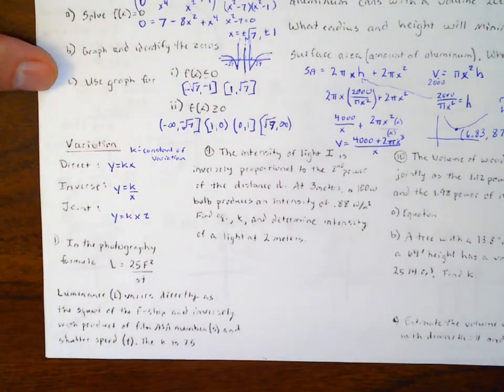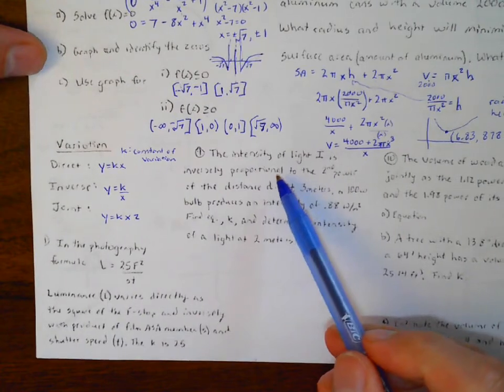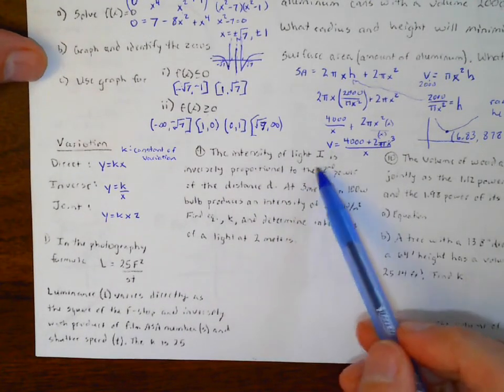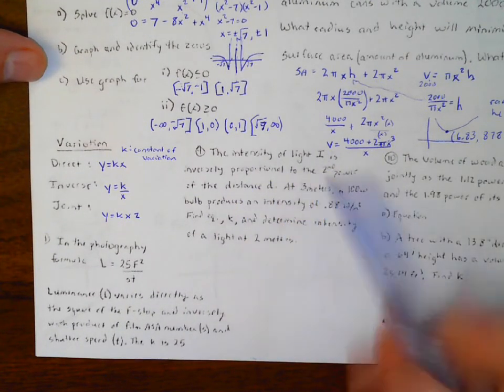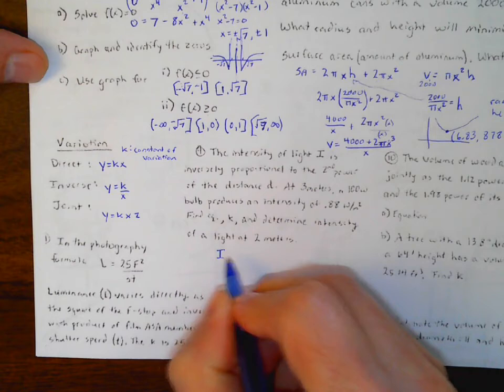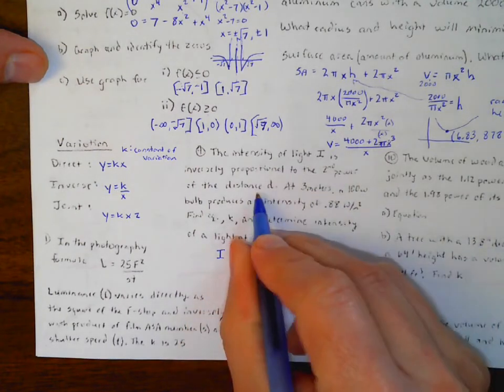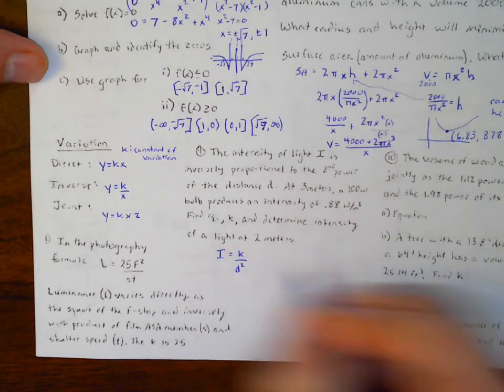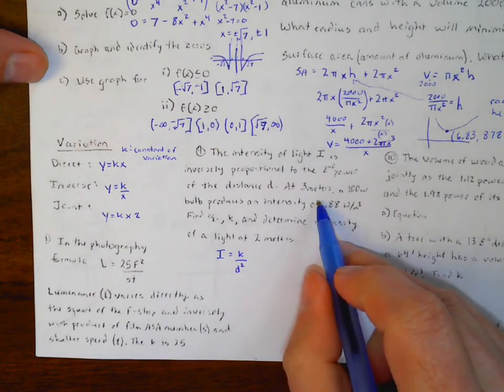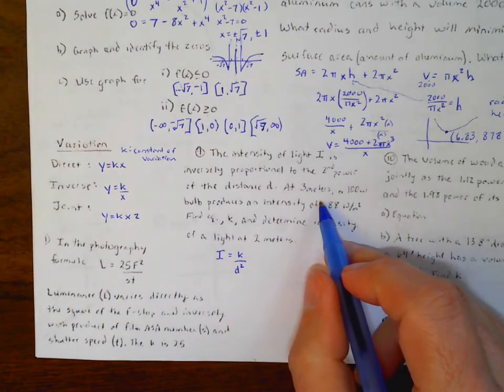Okay, so if we do an example here, the intensity of light, I, is inversely proportional. I is inversely proportional, so inversely goes on the bottom, the second power of the distance, so distance squared. Okay, so we have our equation to use here. So now we're going to take some numbers.